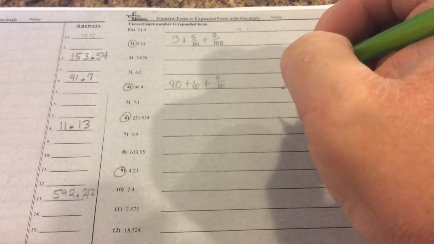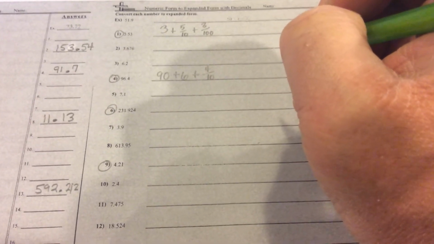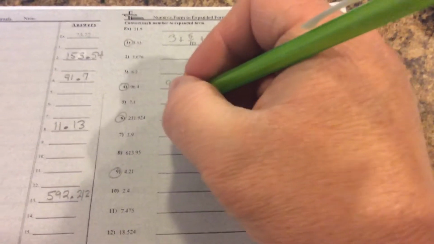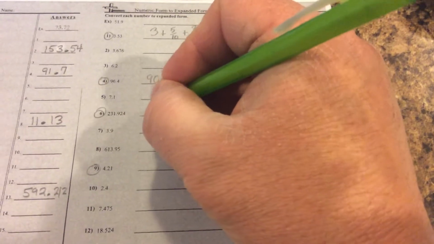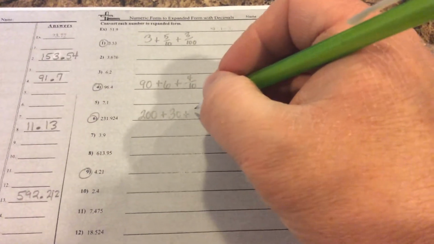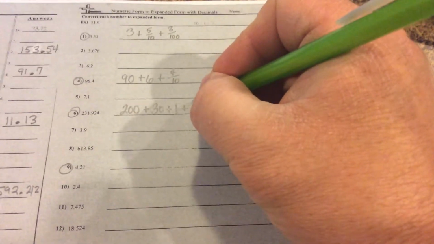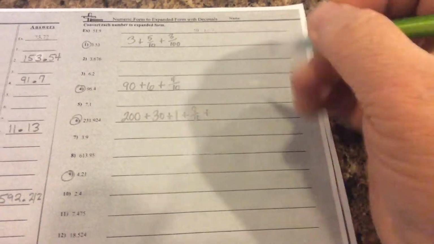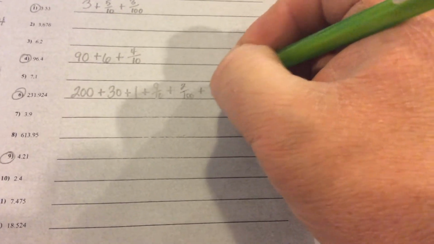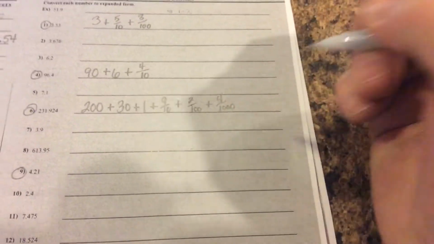Number 6, we have 231 and 924 thousandths. So 231.924. We have 2 hundreds, which is 200, plus 3 tens, which is 30, plus 1 one, which is just 1. Then we have after our decimal, 9 tenths, plus 2 hundredths, plus 4 thousandths.